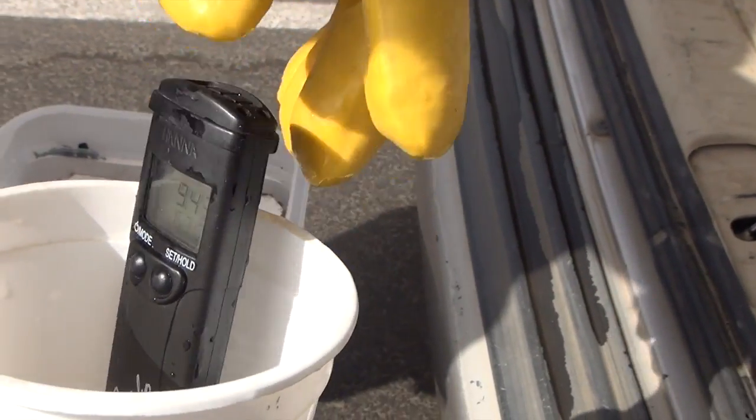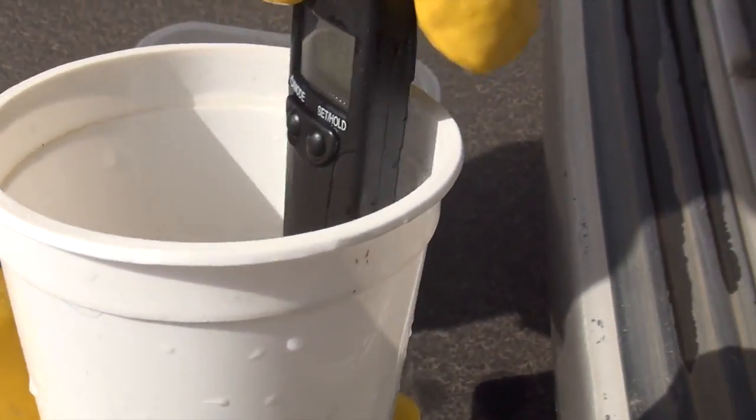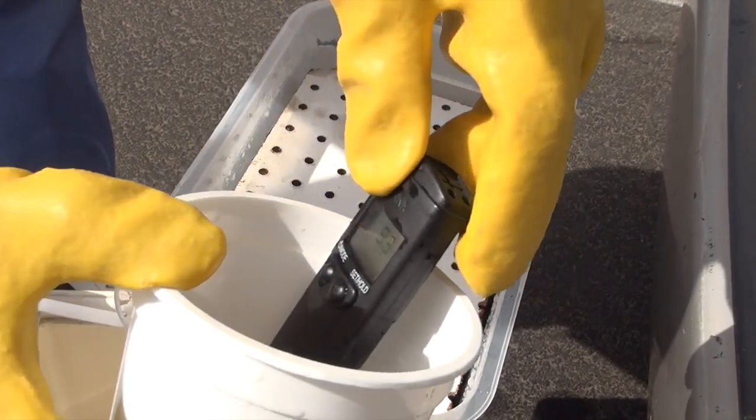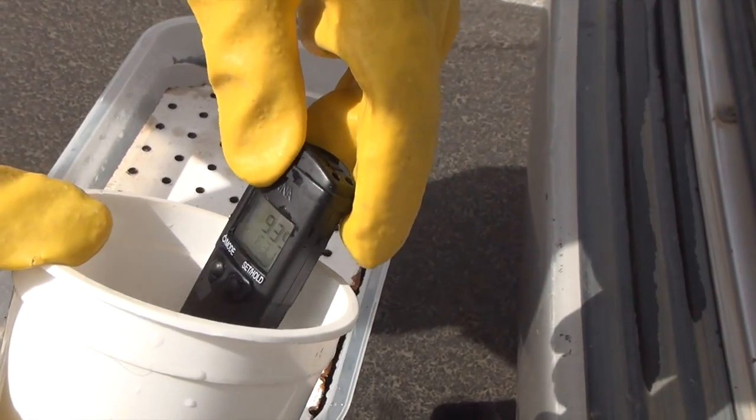The probe we're talking about. The water is what the water is, but this is the response of the probe. The response of the probe is slow. Right.